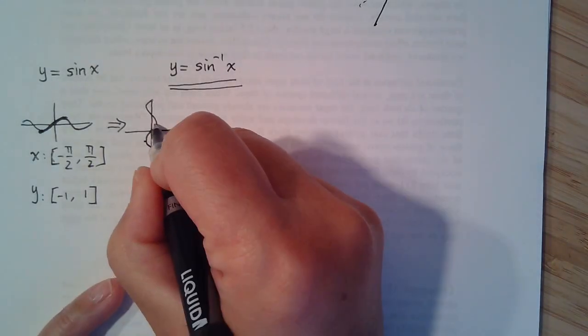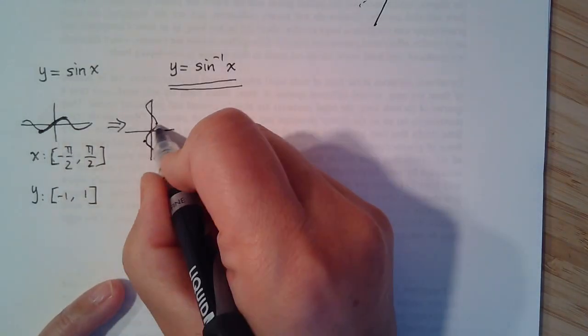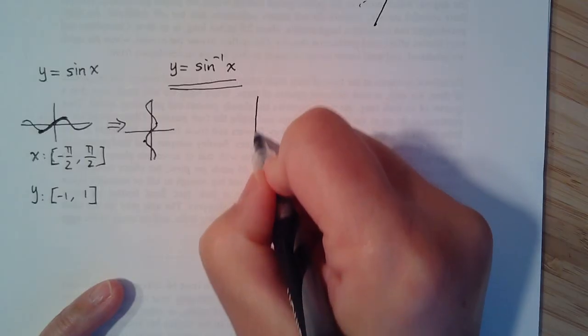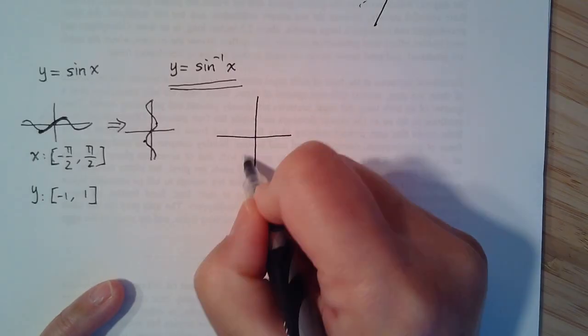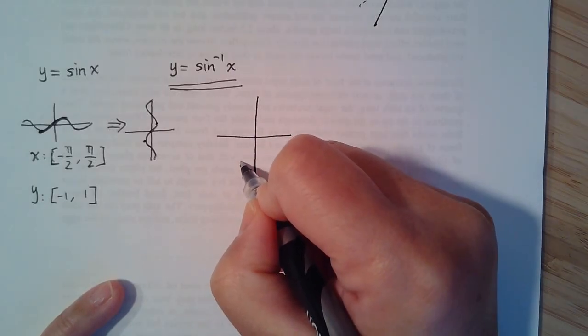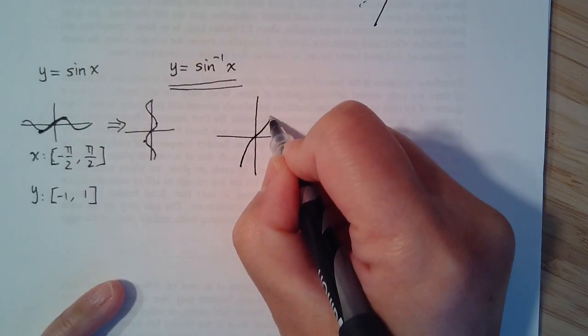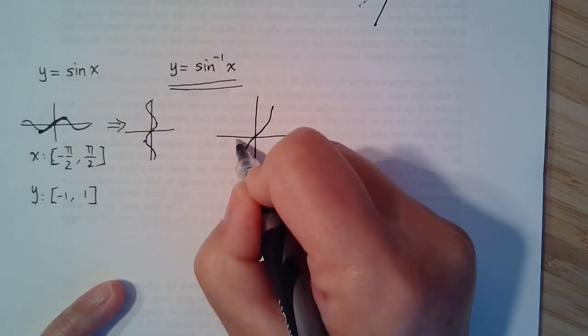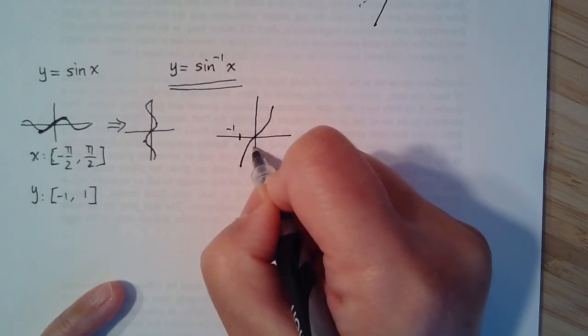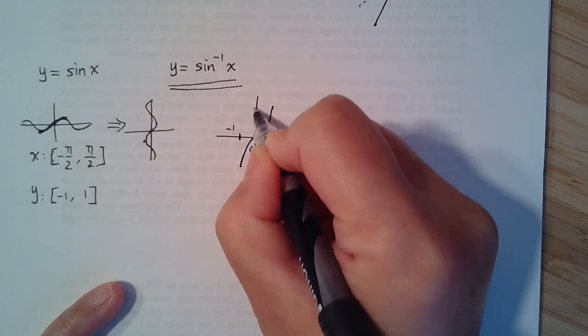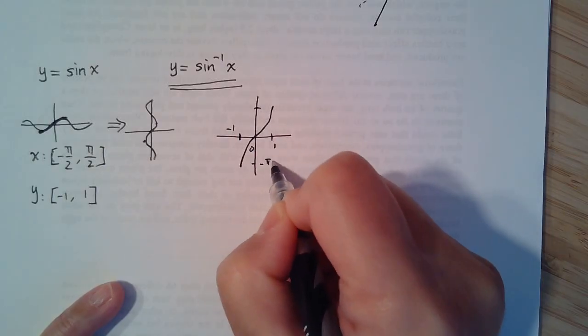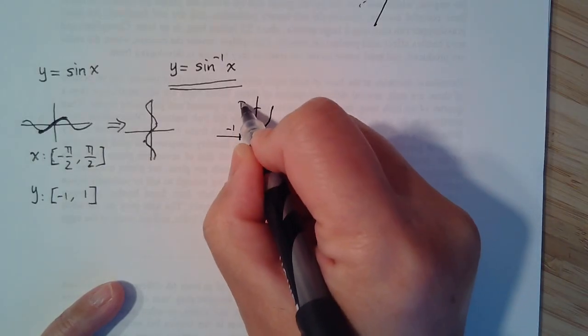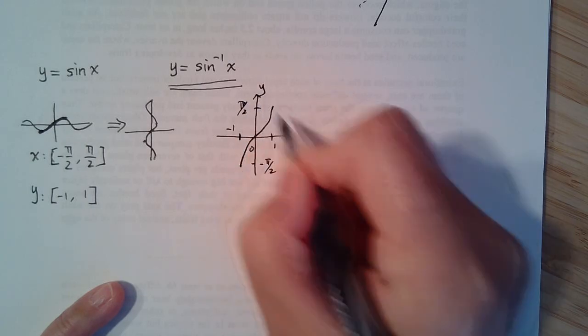Therefore, when you flip that, you get something that looks like this. Here will be -1, here will be +1, and here is -pi/2, here is +pi/2.